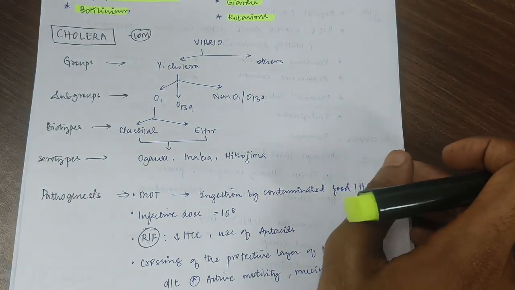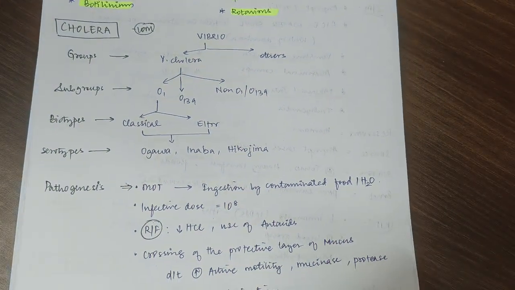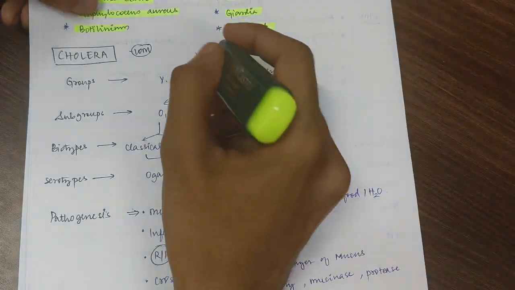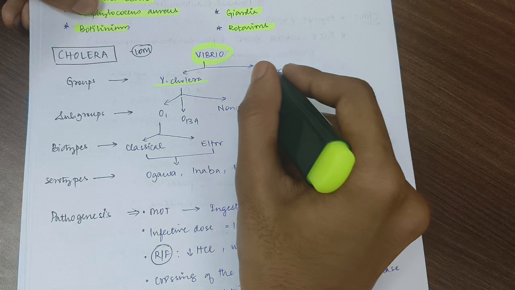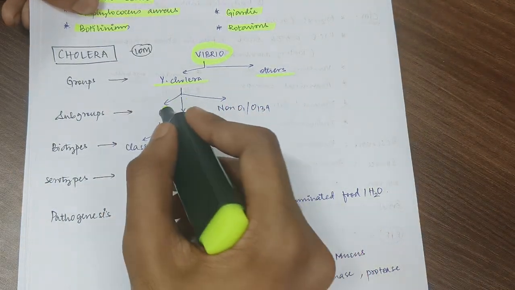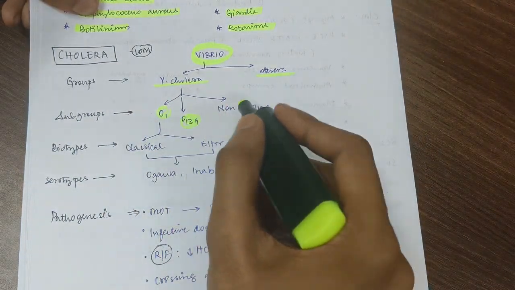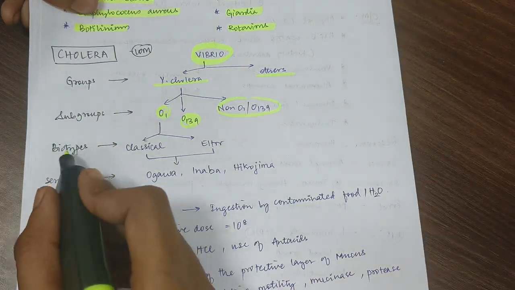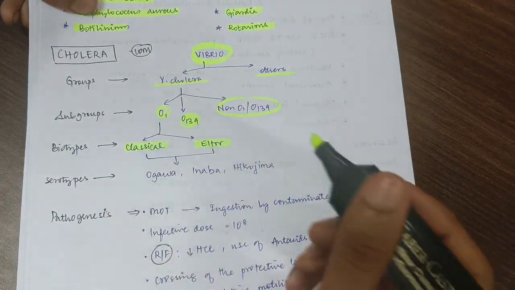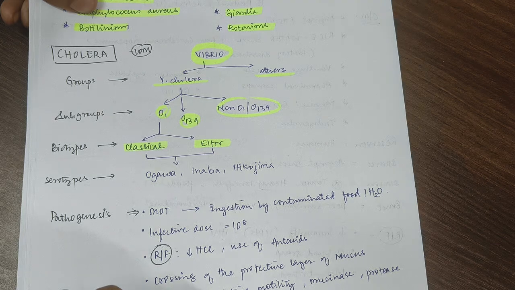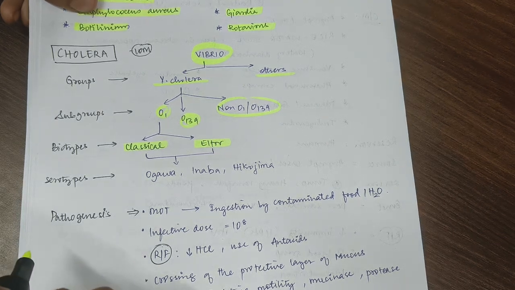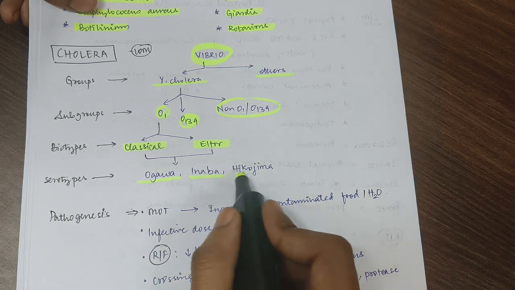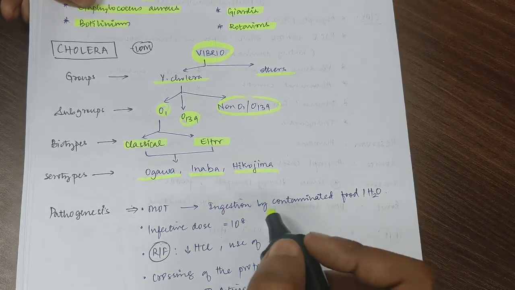Cholera is the most common cause of diarrhea in entire India. So you are going to do the typing there. Vibrio is mainly Vibrio cholerae and other types. In Vibrio cholerae, serotypes are O1, O139 and non-O1 and non-O139. Biotypes are classical type and El Tor type. El Tor was more famously seen in West Bengal, whereas classical in other parts of India. Serotypes are Ogawa, Inaba and Hikojima.